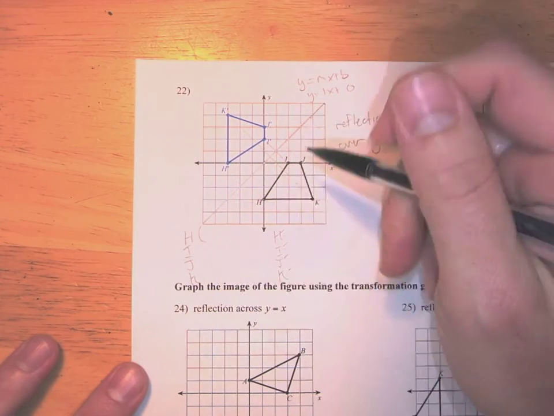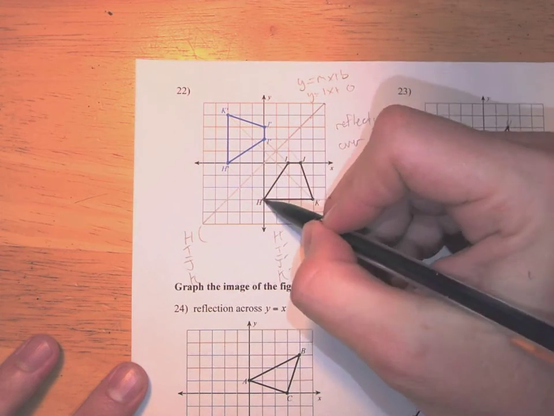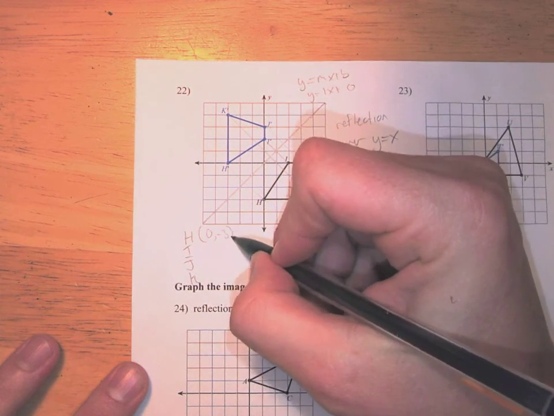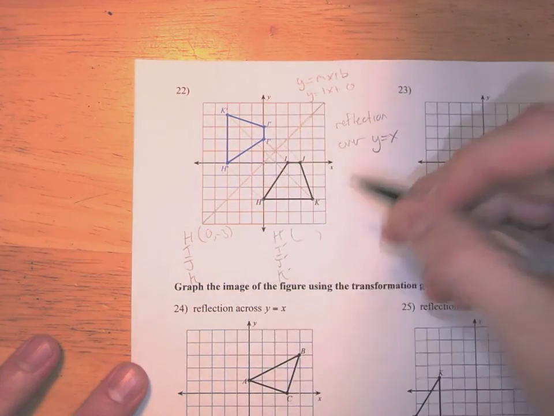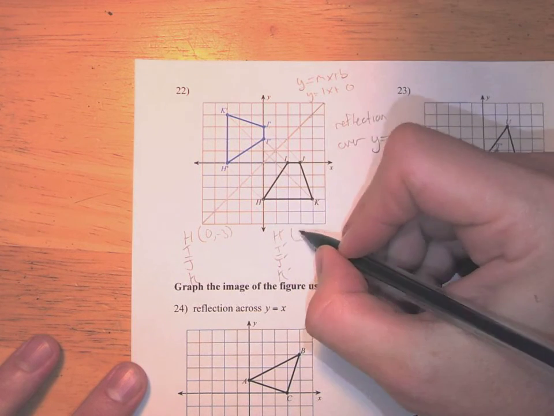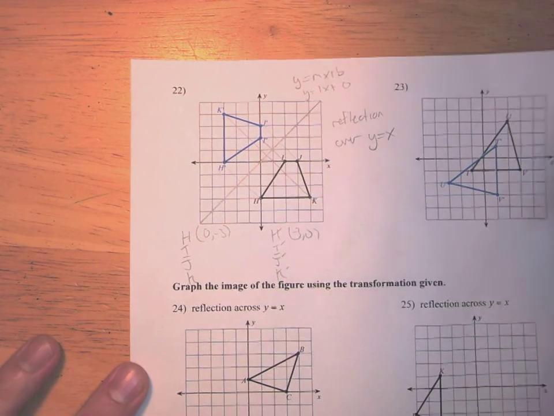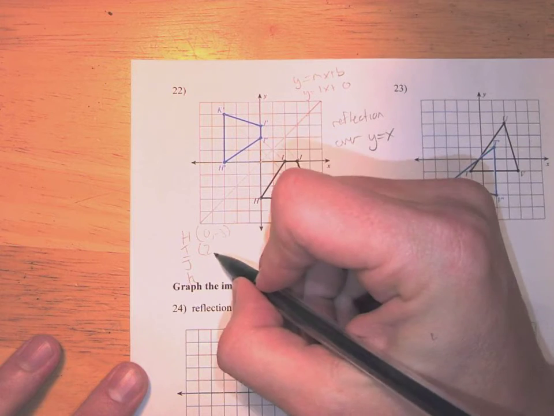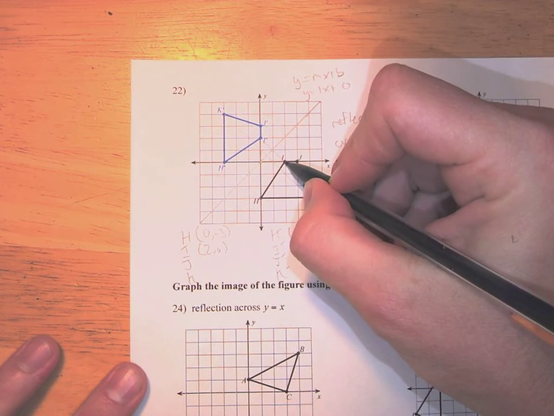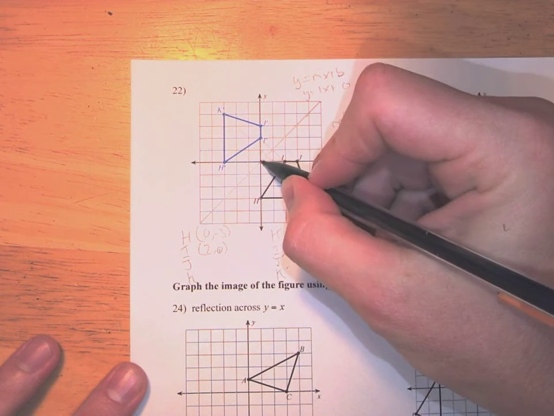Okay, so H is here, and it's at 0, negative 3. Okay, where's H prime at? It's at negative 3, 0. Okay, where's I at? I is at 2, 0. Right there. Where's I prime? 0, 2.